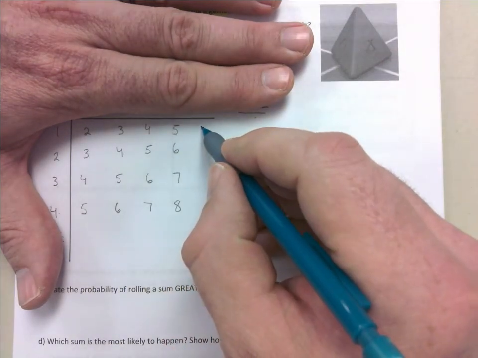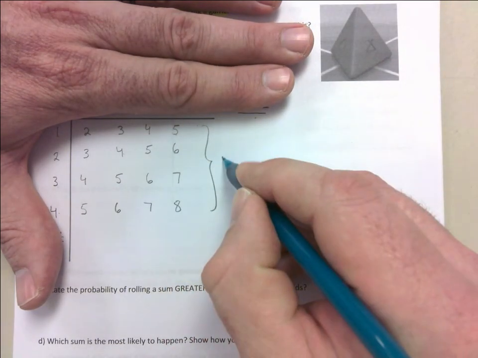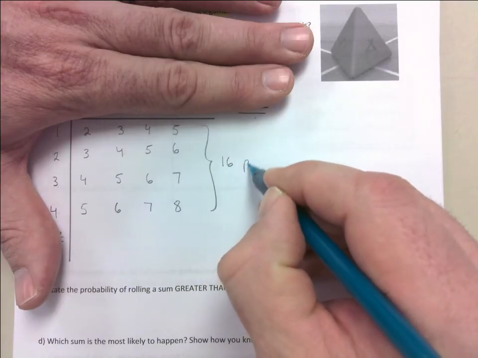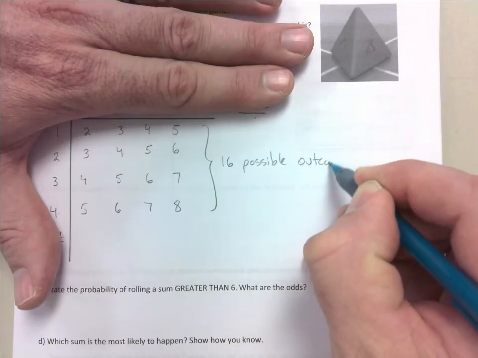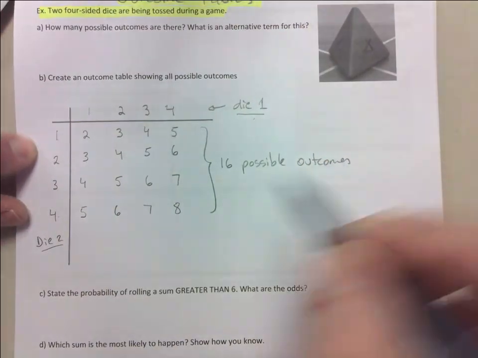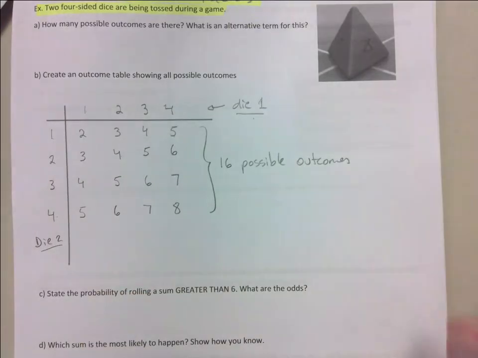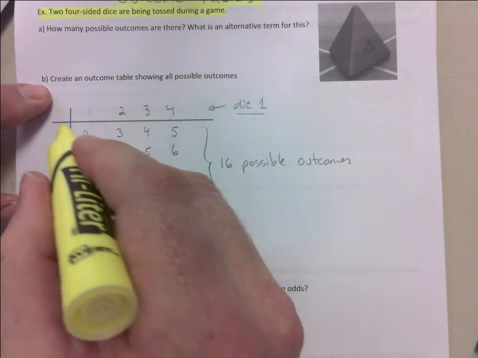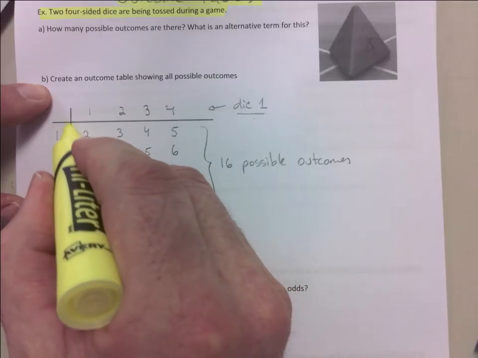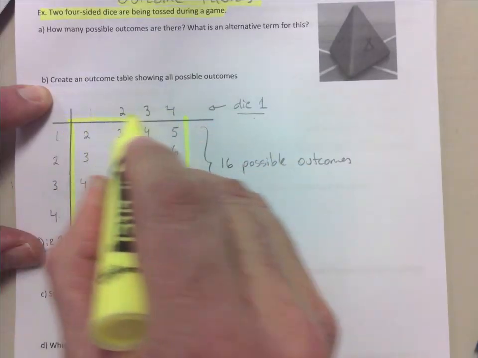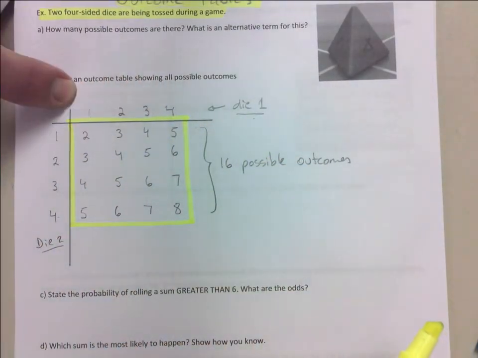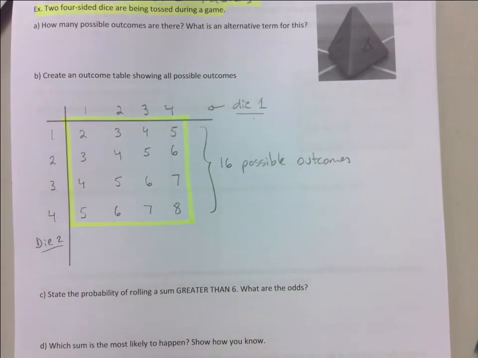So we will say that we have 16 possible outcomes. Now, I want you to make sure you understand that it's only this here that we consider. Some students count the numbers that are outside, but those are just indicating what is happening.